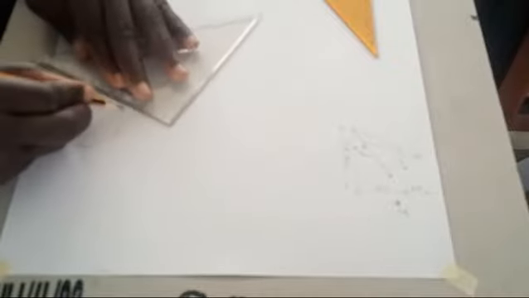So you can now join the sides together like this, join the base, this, and this one.